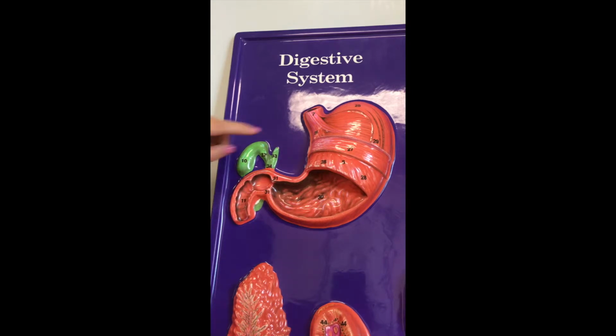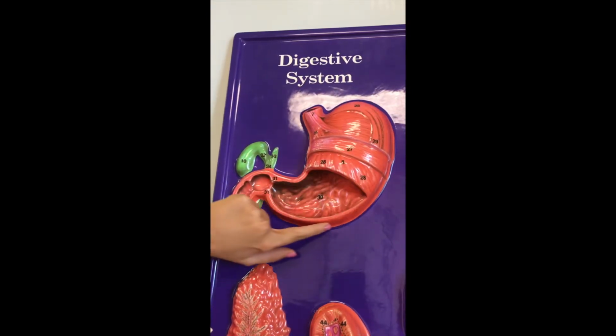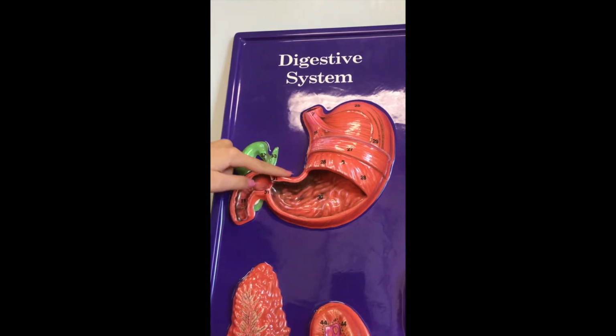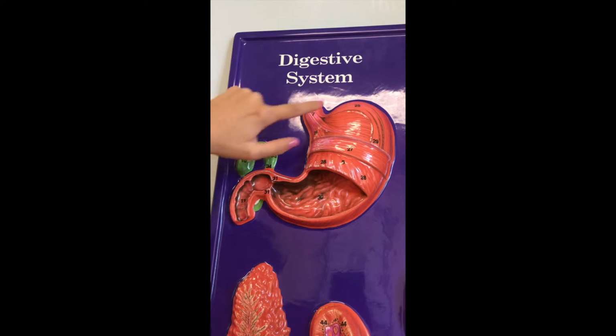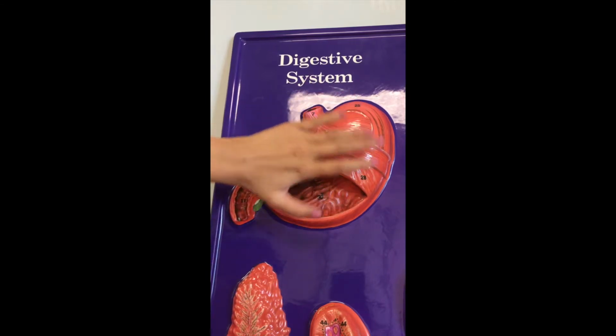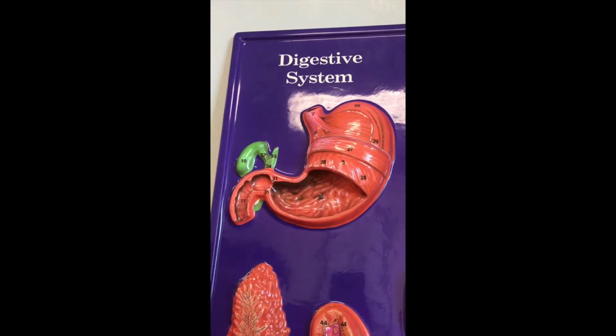For the gross anatomy, this is the greater curvature, which is the bigger one. This is the lesser curvature, which is smaller. Rugae are inside the stomach. They're the folds that allow for expansion. This is the cardiac region. This part is the fundus, and this whole thing is the body. Right here is the pylorus and the pyloric sphincter.